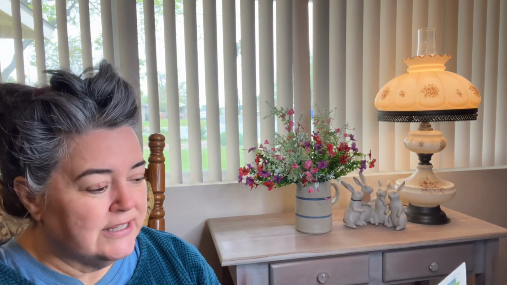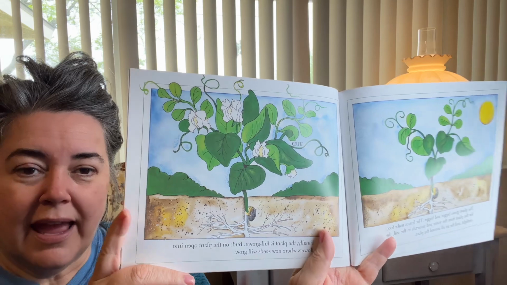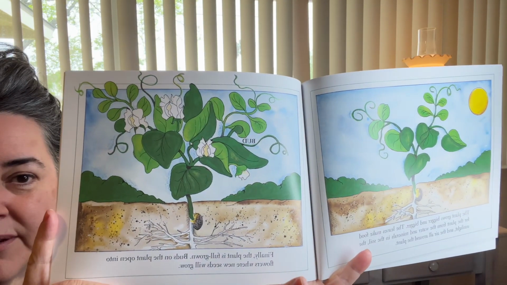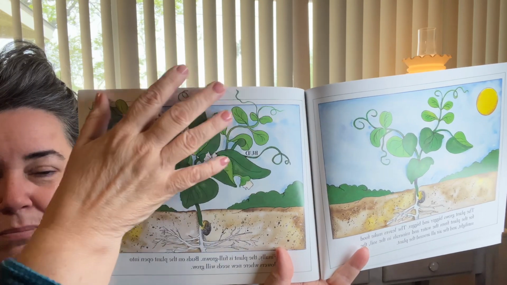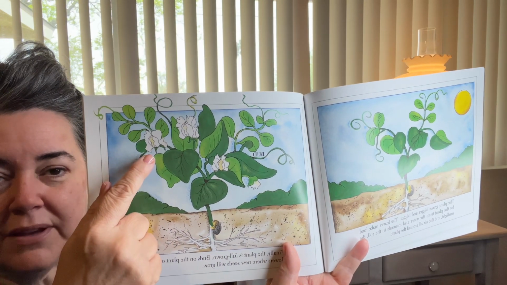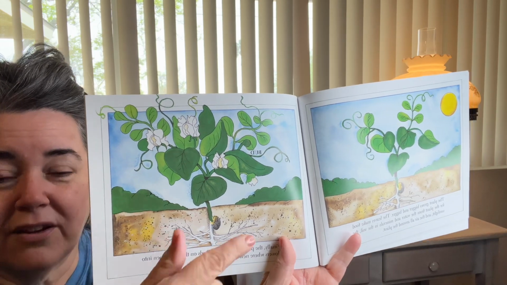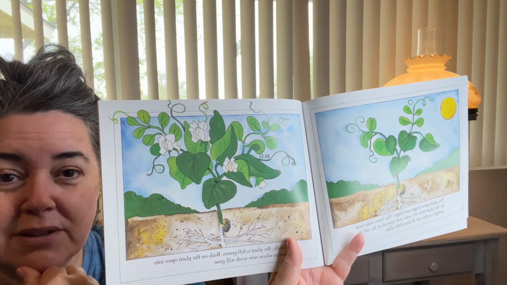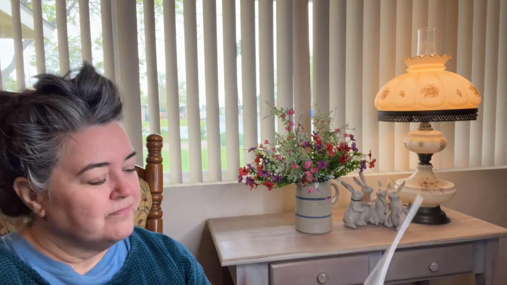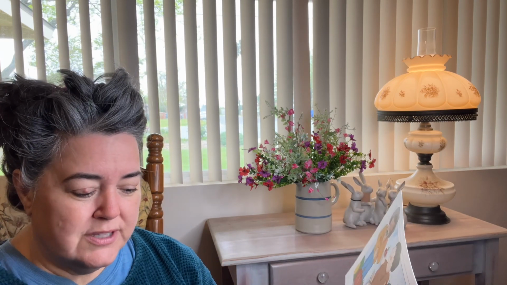Finally, the plant is full grown. Look at that. And look at its root system. It has grown so big to support this big growth. And guess what happened? It's called a life cycle. And it is starting once again to produce flowers. And from those flowers, guess what? New seeds will grow.